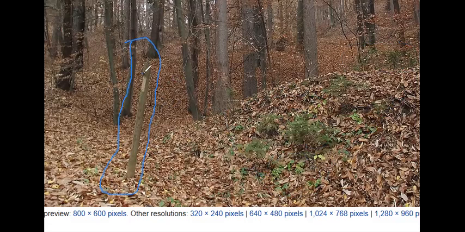This pole or post has been cut right there, possibly to hold up another piece of wood for a fence, or something like that. You see it's cut at a straight line right there, and it is leaning.